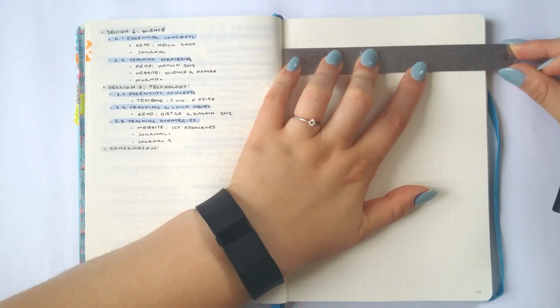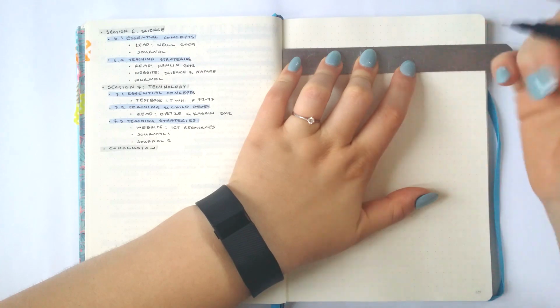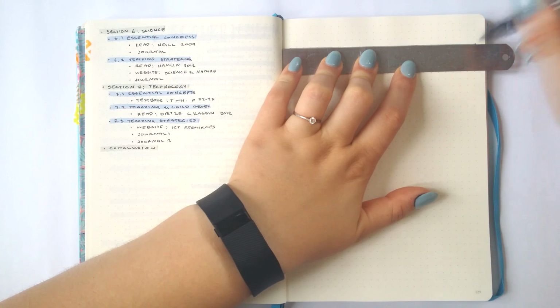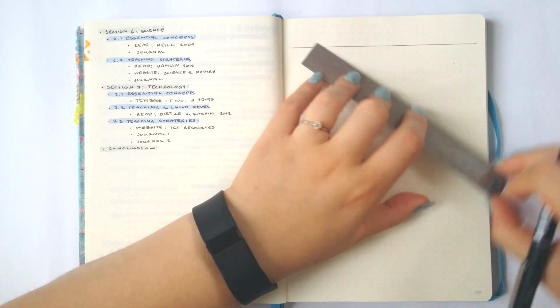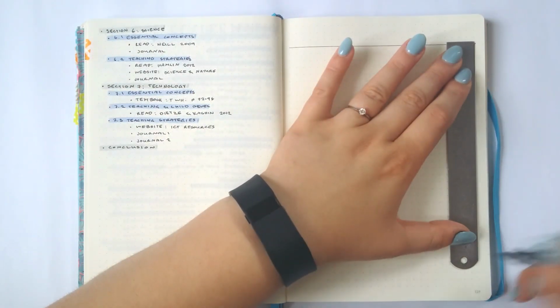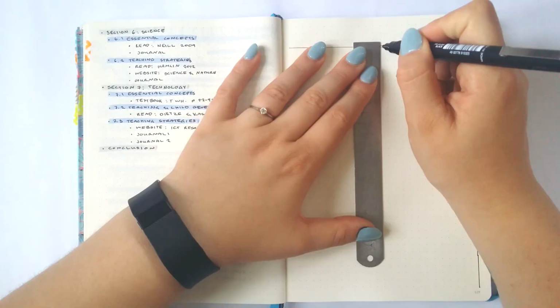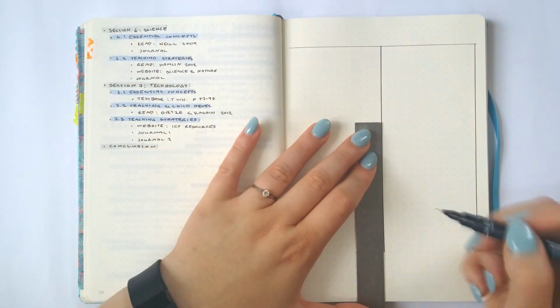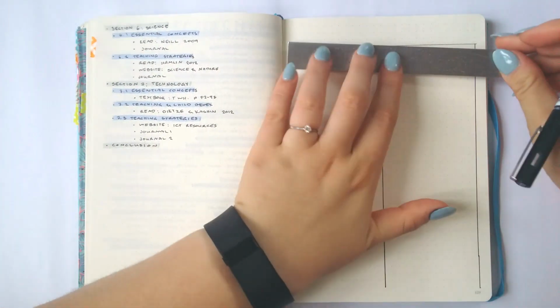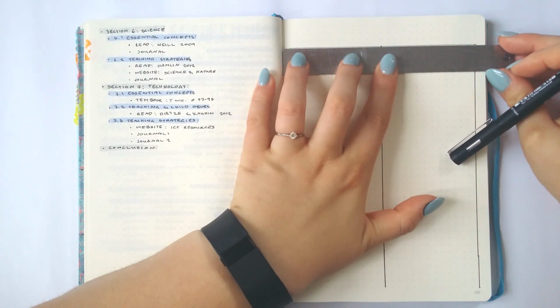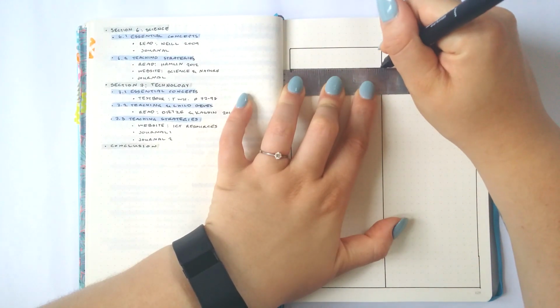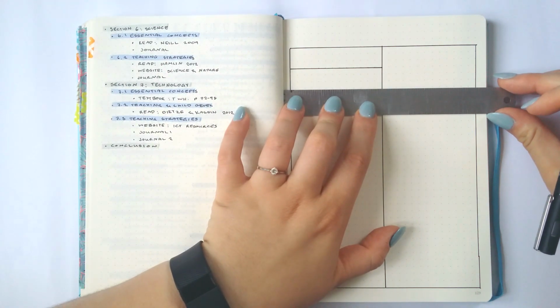So I'm starting my boxes 3 grids down. So 1, 2, 3. And as you can see, I'm just using my black pen to rule in these lines. I'm going straight down the middle. I really want to bolden up that top line, so I'm just going to go back over it. Each day in the overview is 3 grids high.